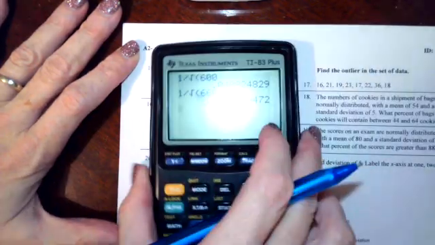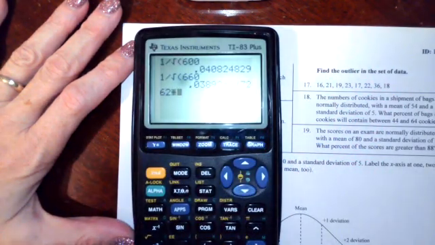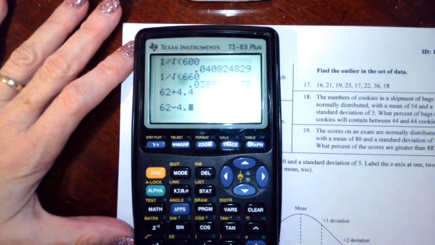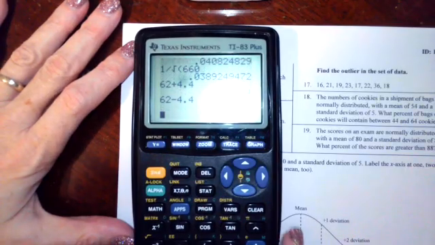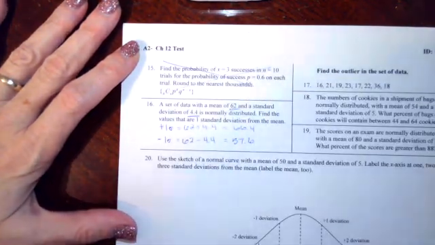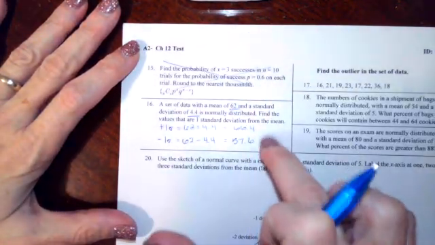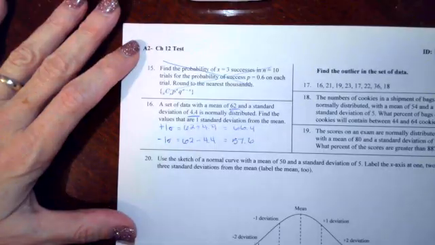Yeah. All right, I'm going to double check my math because it's late and I don't want to mess that up. 62 plus 4.4 and 62 minus 4.4. All right, there we go. All right, so these would be the values that are 1 standard deviation from the mean.